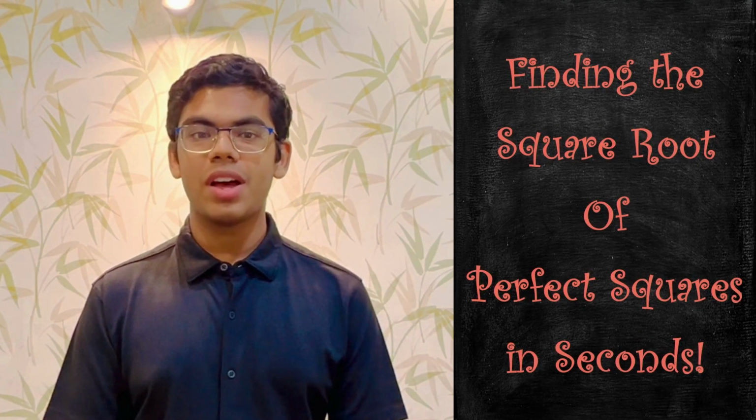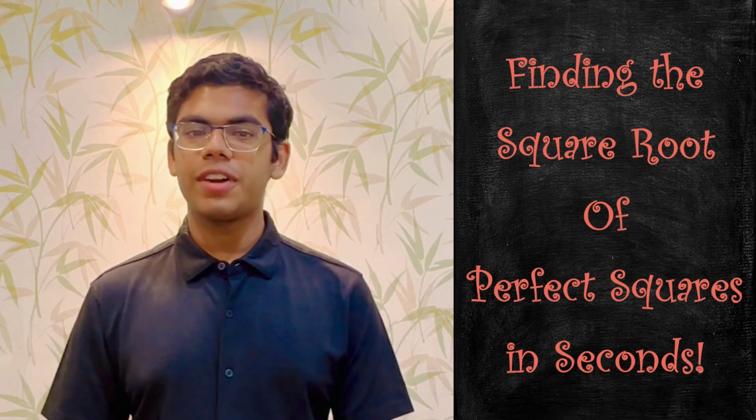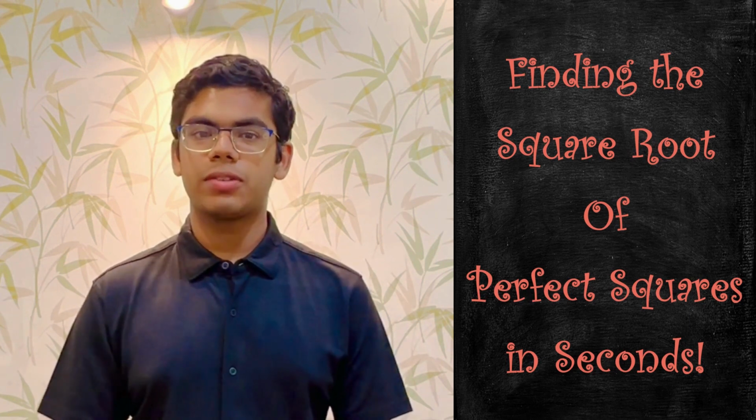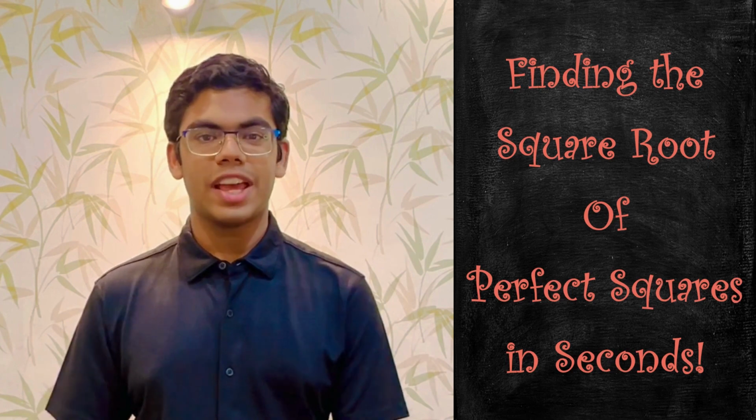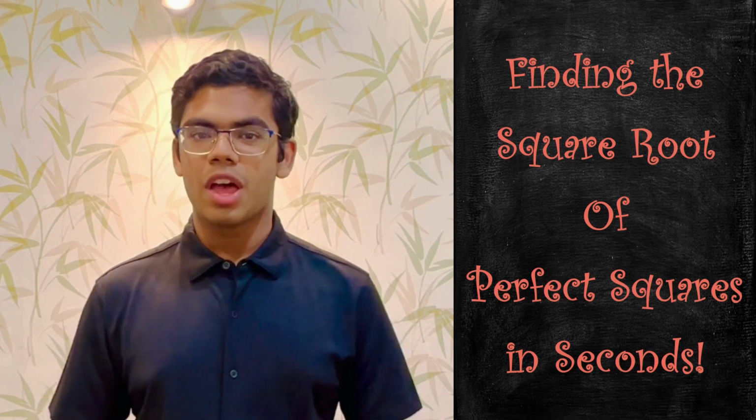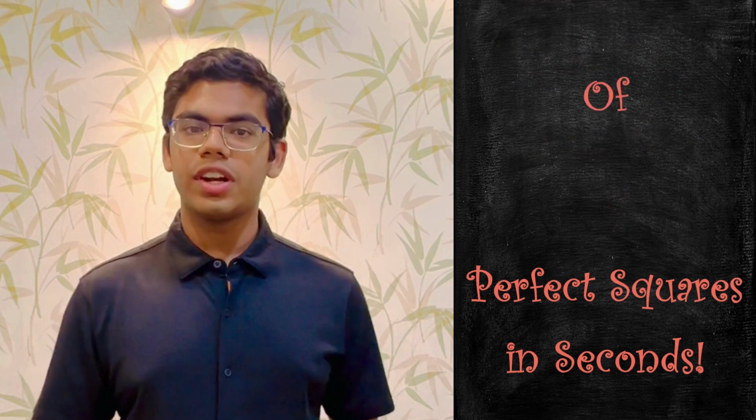I am Devansh Sharma. Today we are going to learn a very interesting trick which would help us find square roots of perfect squares in just a few seconds. So before we look at the trick, we'll recap some of the characteristics of squares.